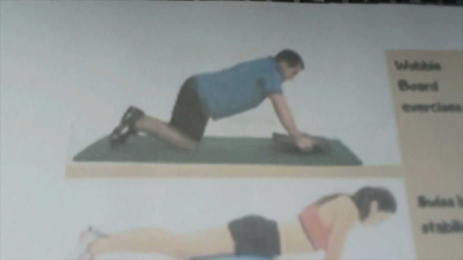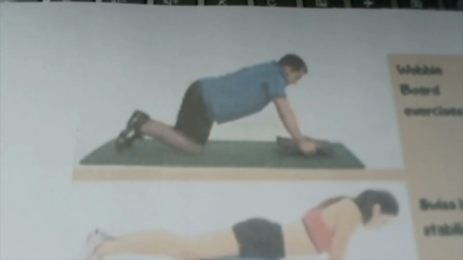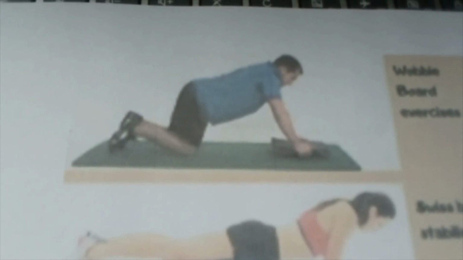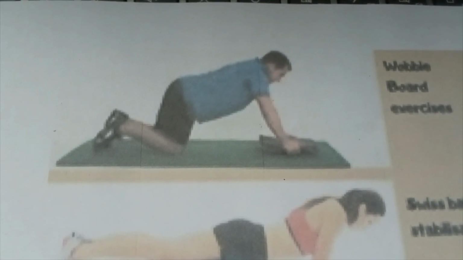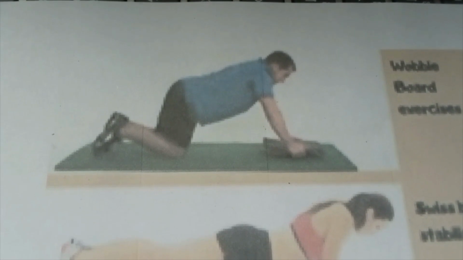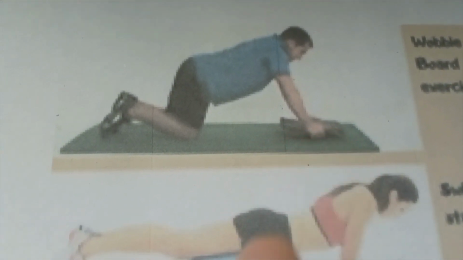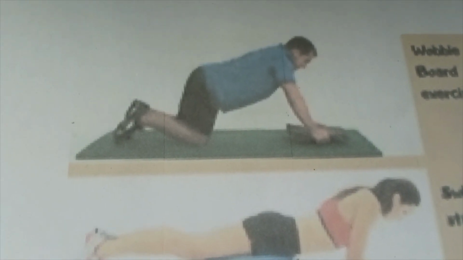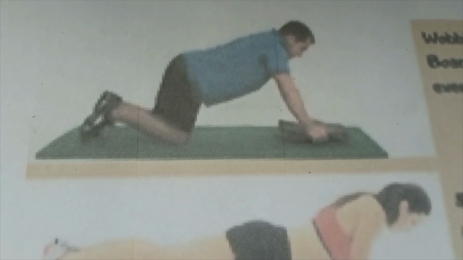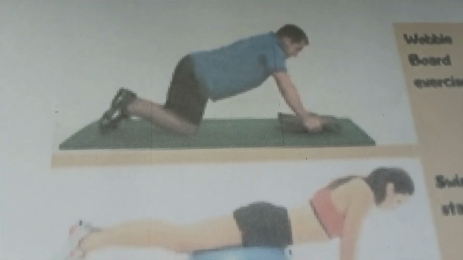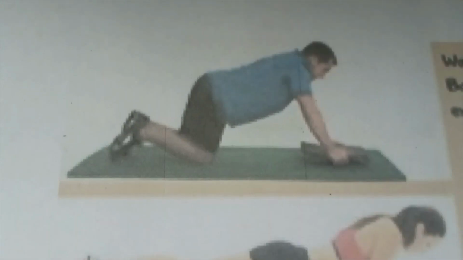So some examples of these functional exercises are wobble board exercises, which are quite common with physios. And these are basically to improve joint awareness. So, for example, you could start on all fours, hands on the wobble board here, and then you're just going to sort of push down and then back up, keeping the balance on that board.